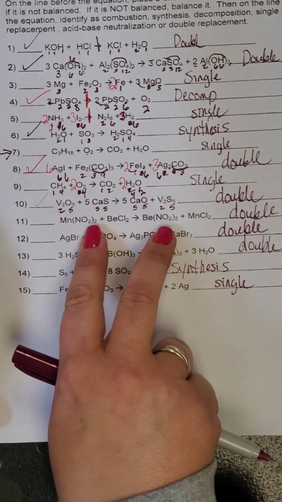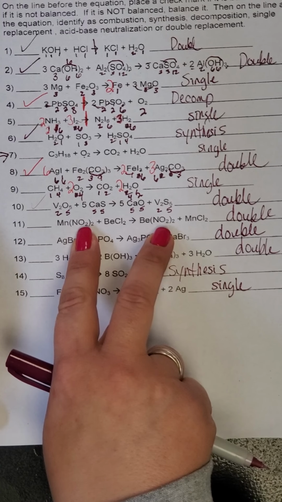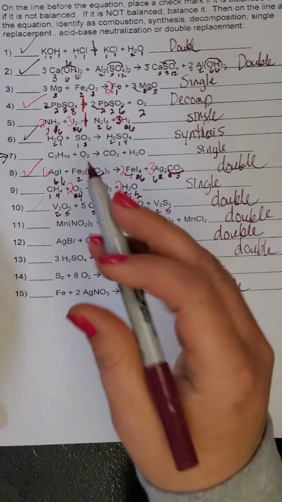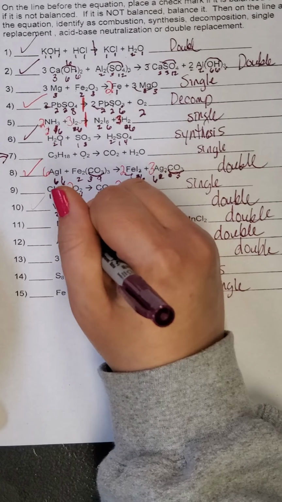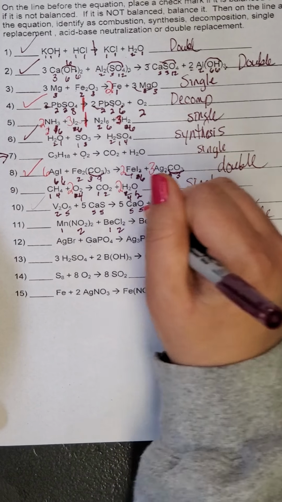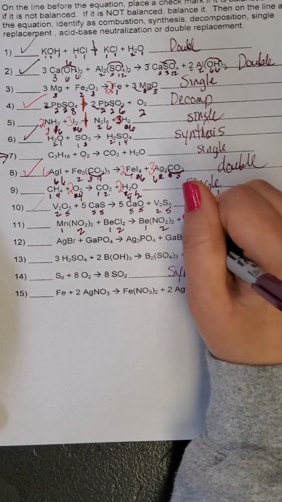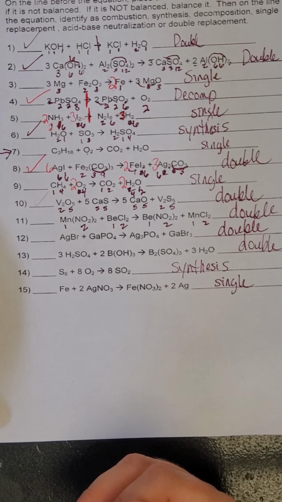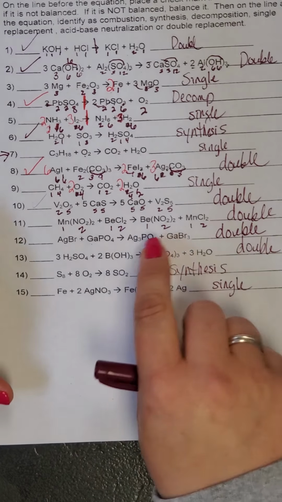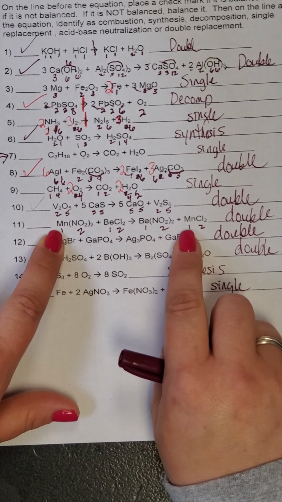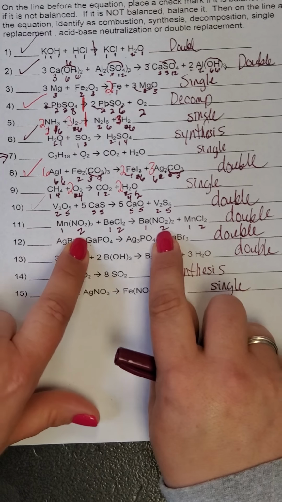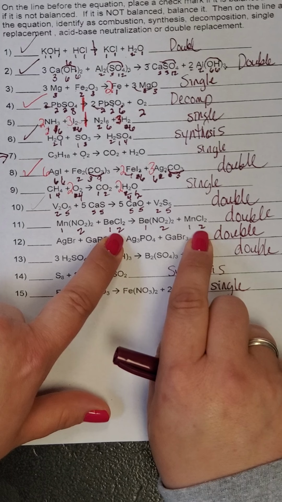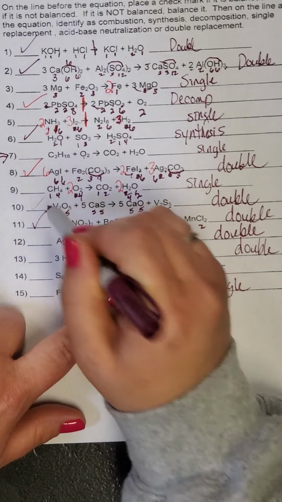Notice with this, my polyatomics are equal, so don't stress about having to break those down. 1 manganese, 2, 1, 2, 1, 2, 1, 2. 1, 1, 2 and 2. Berylliums are equal. Chlorines are equal. Cha-ching.